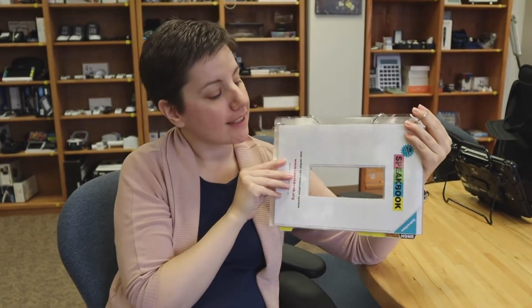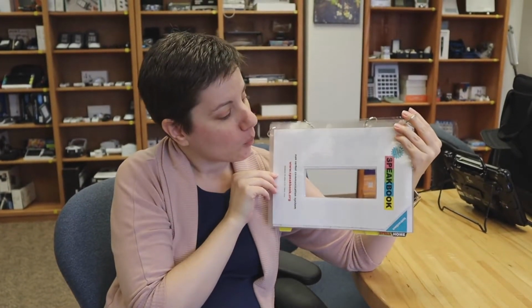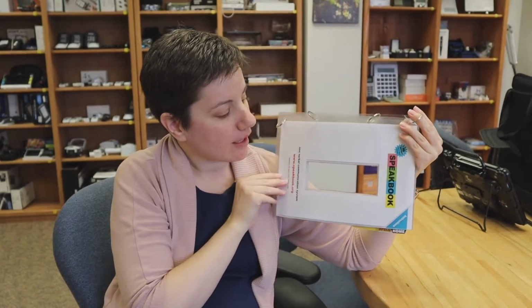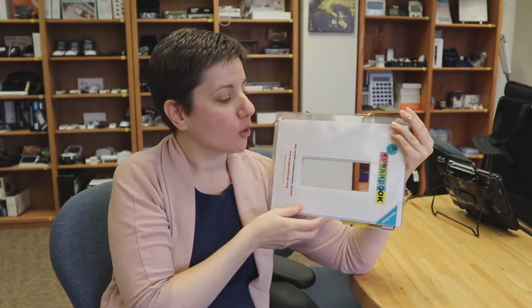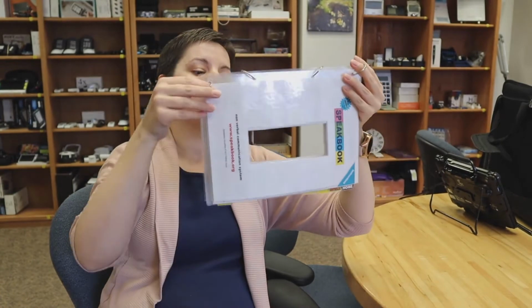Today we're discussing the SpeakBook. This is a tool that's free and downloadable. Shauna's going to provide that link to you. And we have laminated this. It makes it easy to write on individual preferences and then wipe it off and change it as you need to. It's a great tool for visual communication.